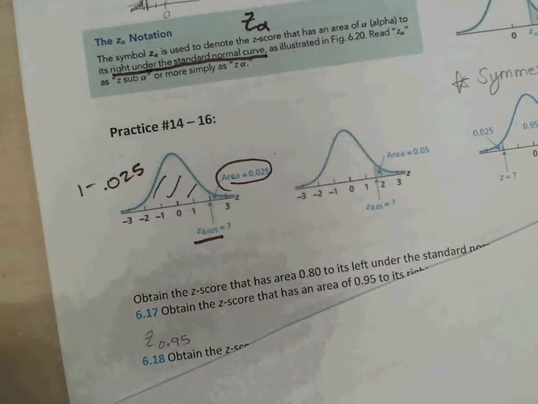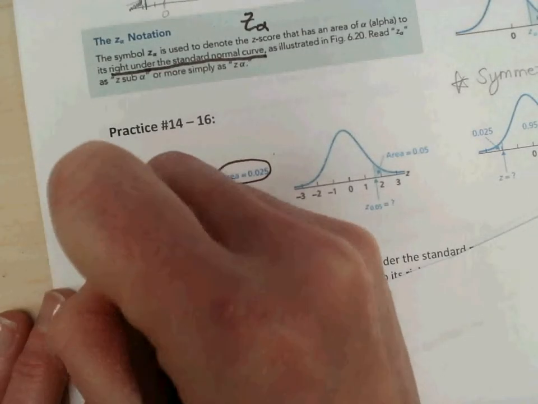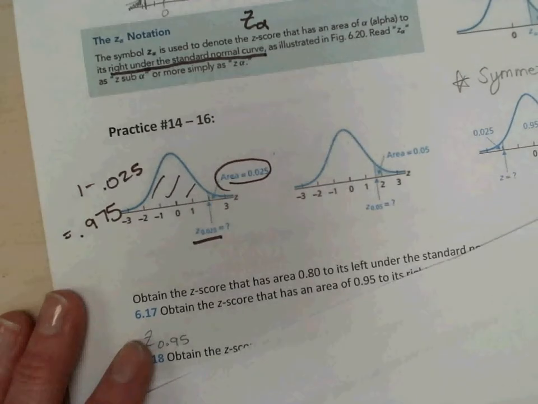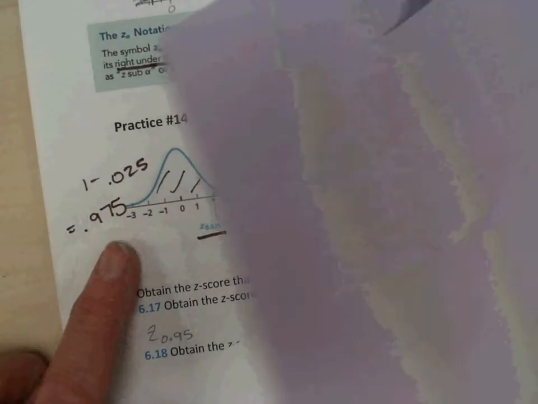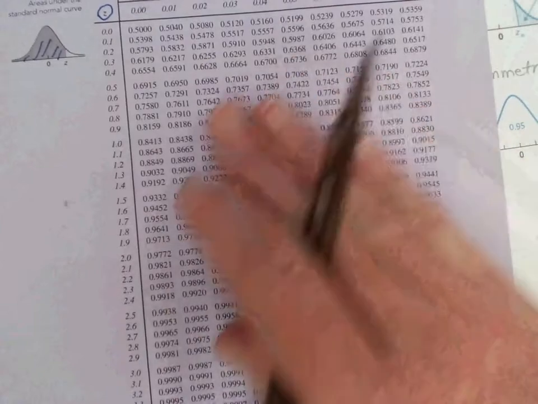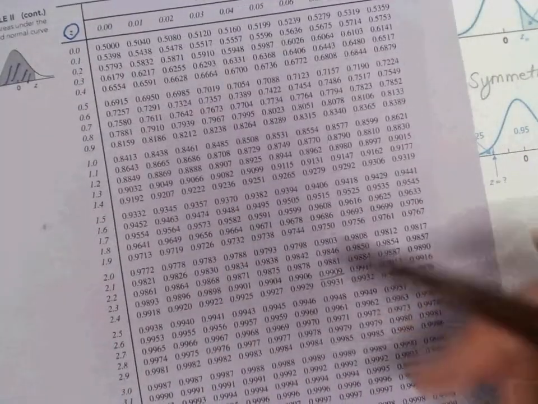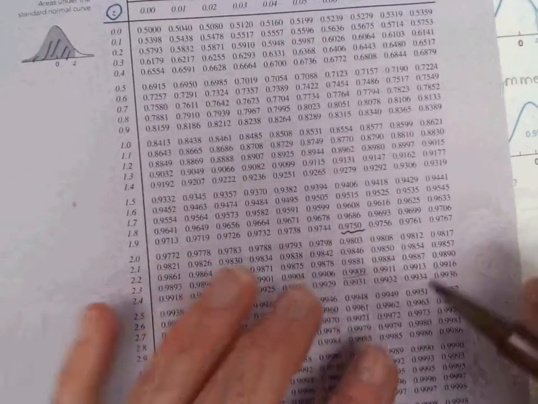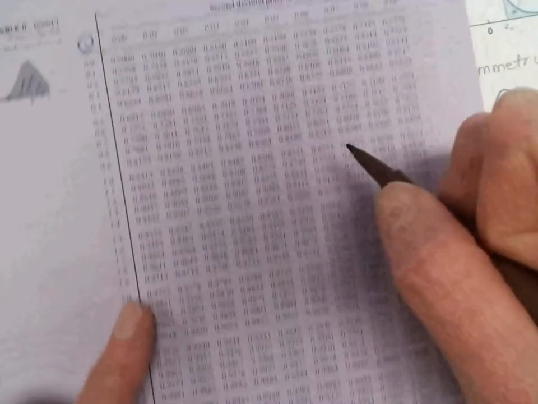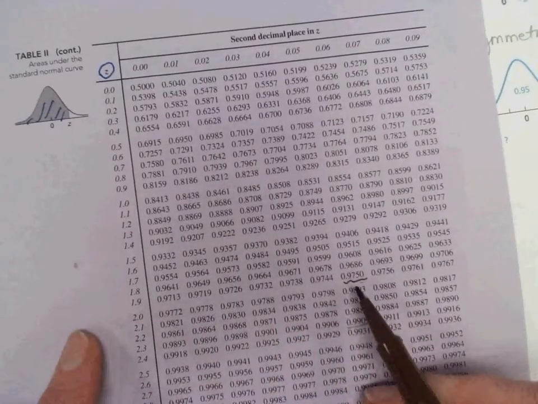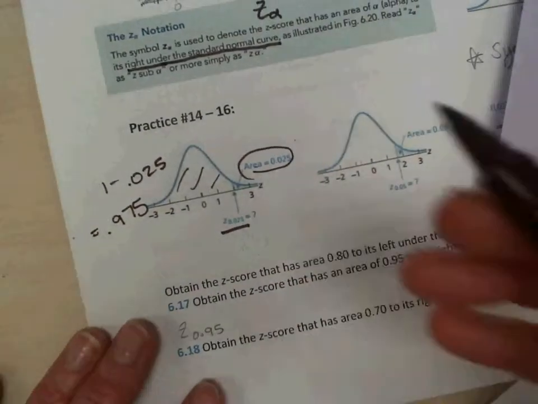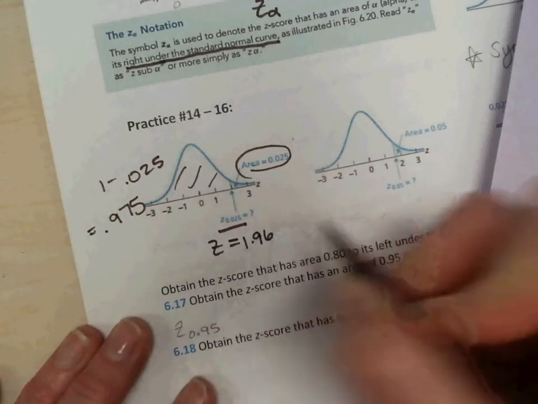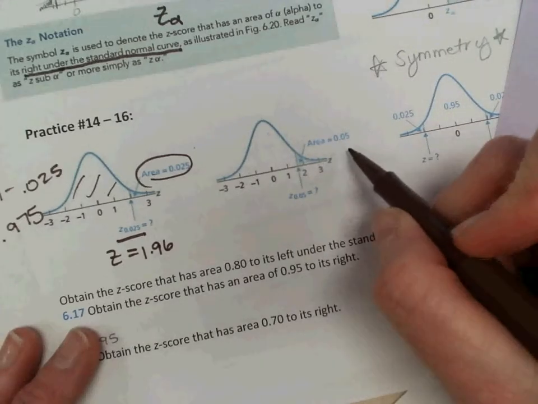So I'm going to do 1 minus 0.025, and 1 minus 0.025 is 0.975. I can look that up in my z-score table. It's bigger than a half, right? So I'm going to look on the positive side. These in this region are the areas, so I have to find 0.975. Here it is. I don't encourage you to write in marker on this, but I just did. So that would be 1.96. The z-score, you just trace back over, 1.96. So z equals 1.96.